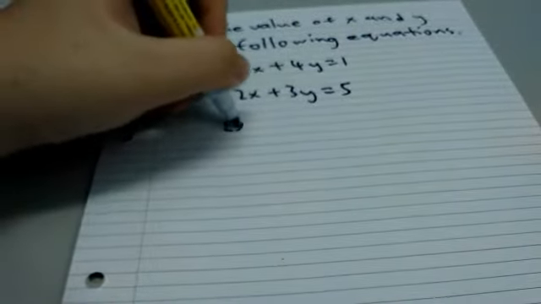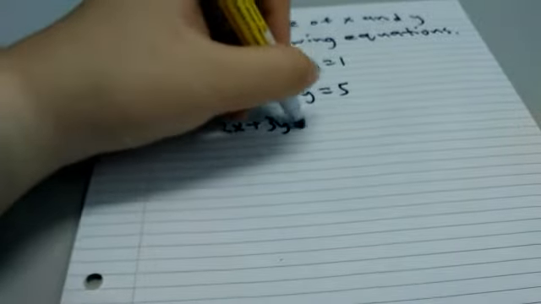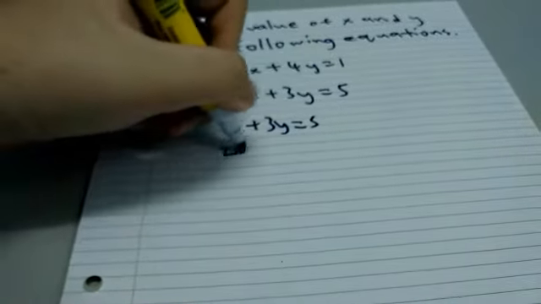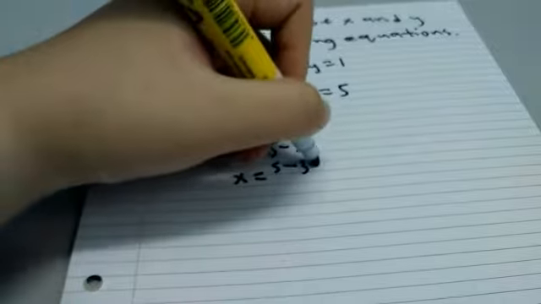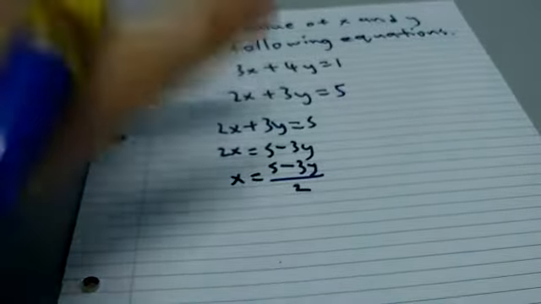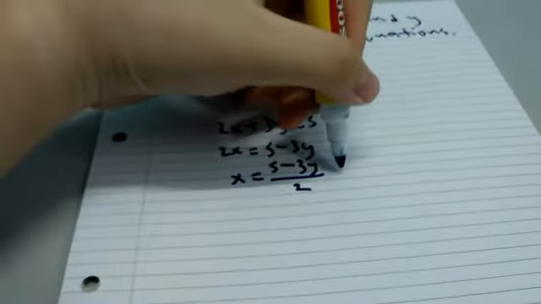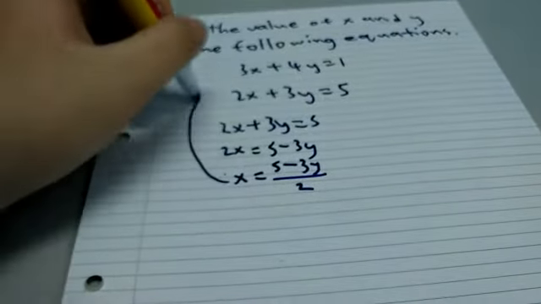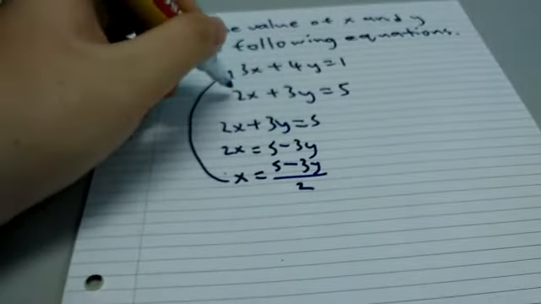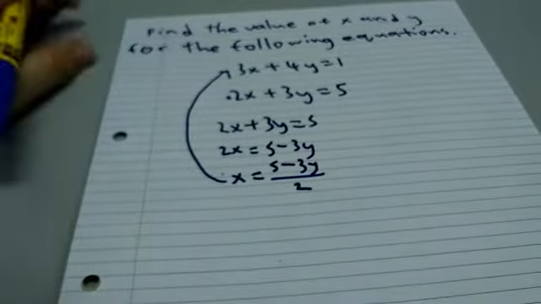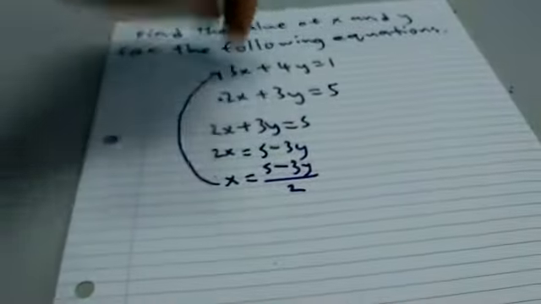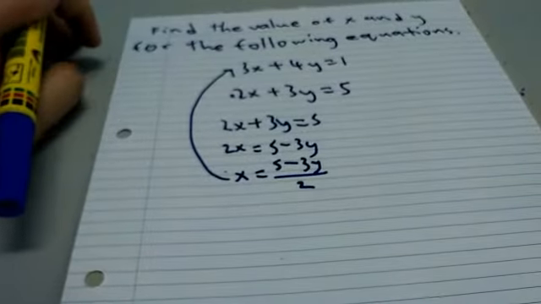So let's say I want to express x as the subject of the formula for this equation. 2x plus 3y is equal to 5. Then 2x is equal to 5 minus 3y, and x is equal to (5 minus 3y) over 2. And this is the first equation. For the substitution method, we need to substitute x into the other expression, not into this one, because if you substitute into this, there's no change. But if we substitute into the other, different equation, we can do that.